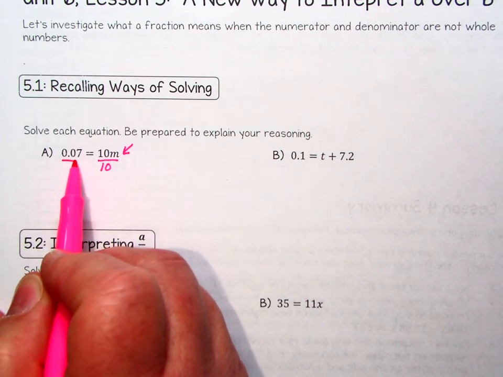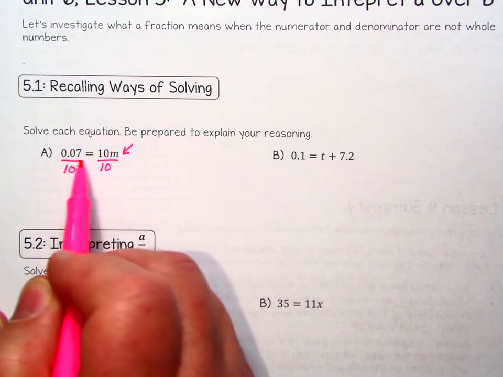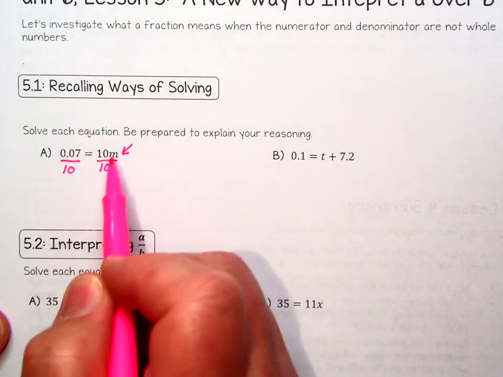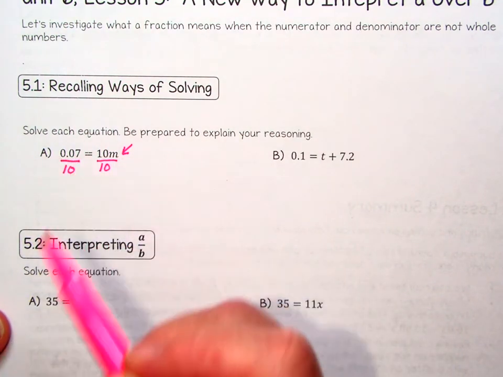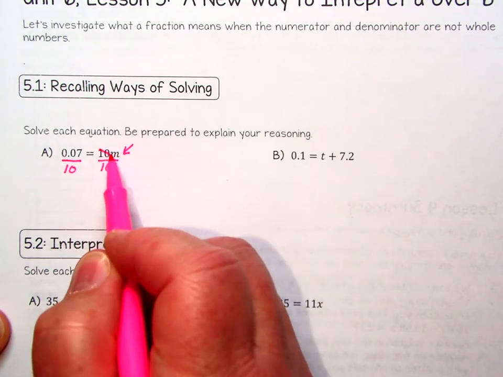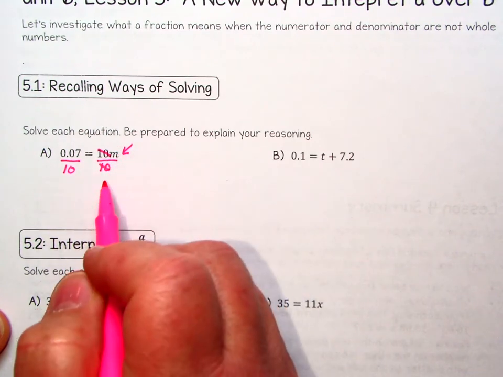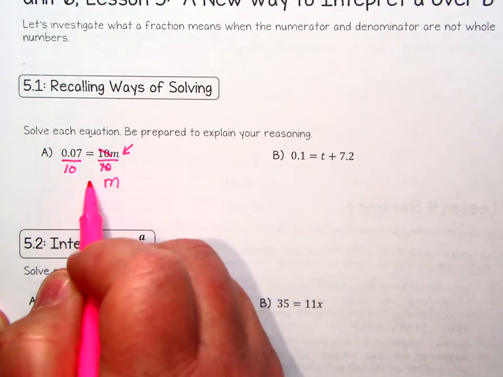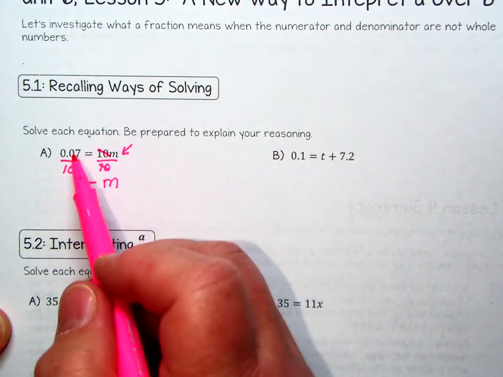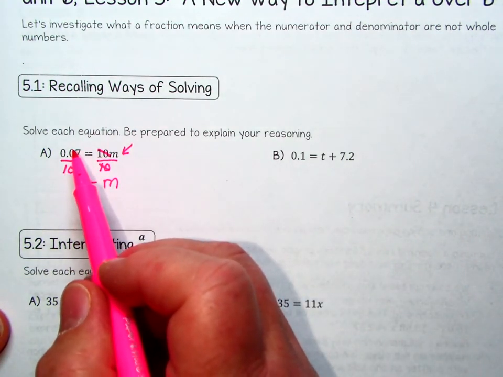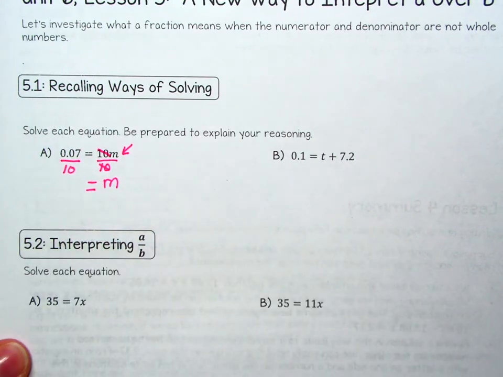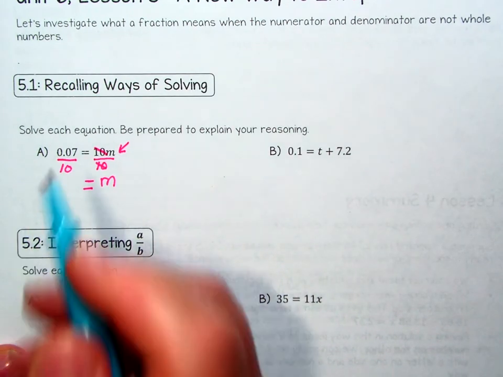So I also need to divide the other side by 10 because I want to always keep my equation true and balanced. And the way I do that is by whatever I do to one side of the equation, I have to perform the same operation on the other side. So on the right side, this is pretty straightforward. 10 divided by 10 is 1, so I have my 1m. I don't have to write the number 1. If I just see m by itself, it's understood that it's 1m. But on the left side, I have a decimal divided by a whole number, which can get a little trickier, but it really isn't. Don't let this throw you.